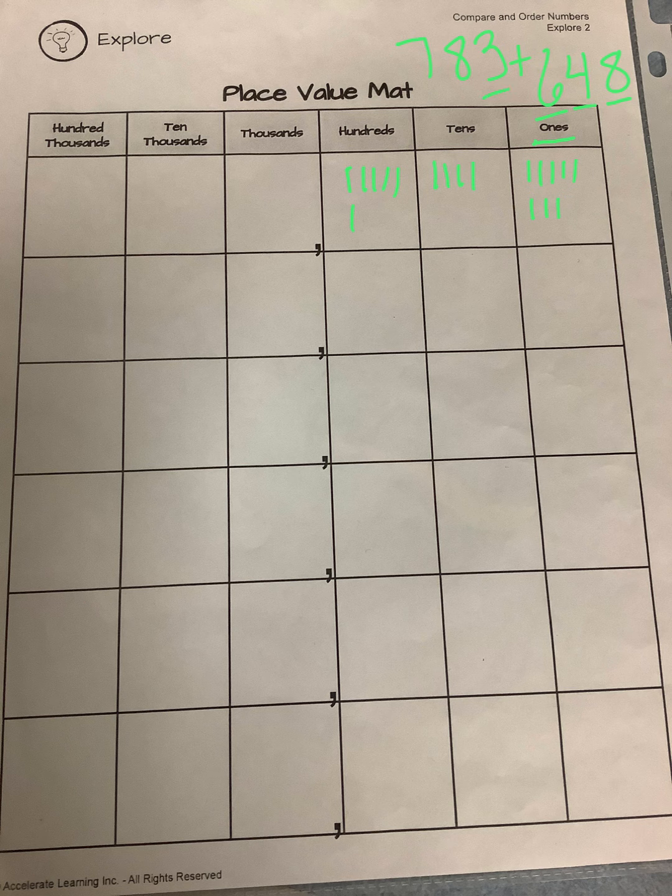So I have 3 ones. 1, 2, 3. 8 tens. 1, 2, 3, 4, 5, 6, 7, 8. And I have 7 hundreds. 1, 2, 3, 4, 5, 6, 7. So now I'm going to start my actual operation. My operation is addition. I'm looking for the sum.